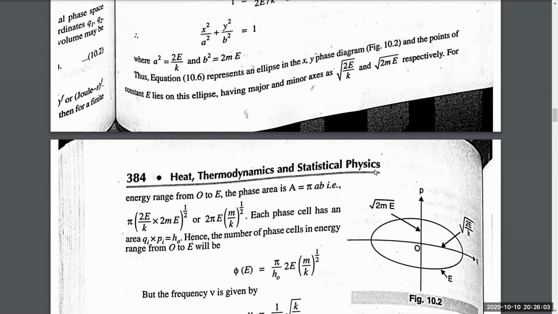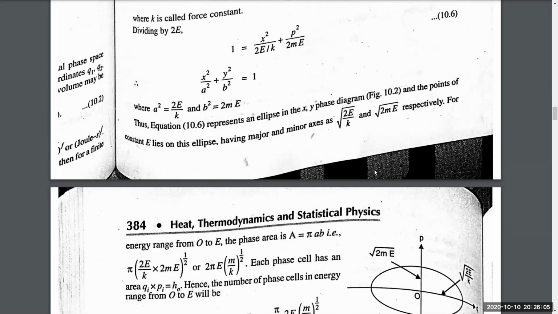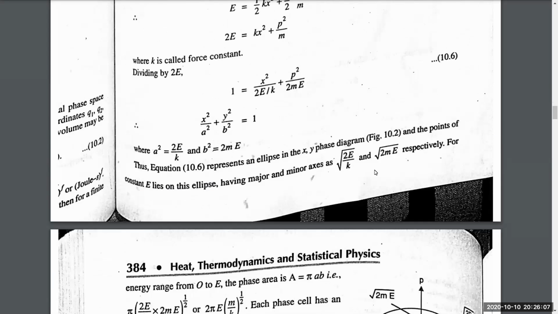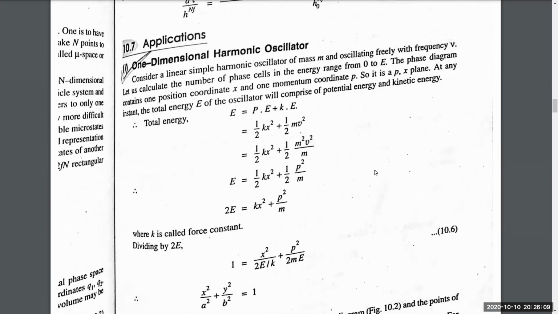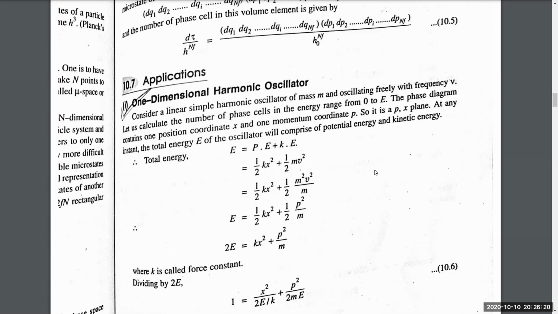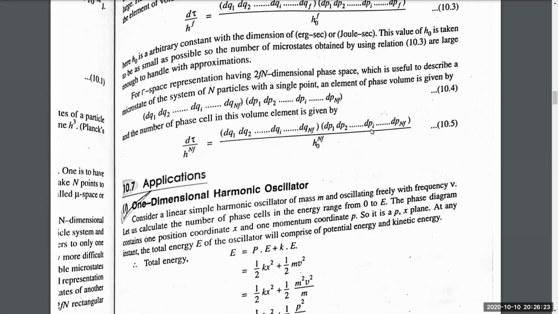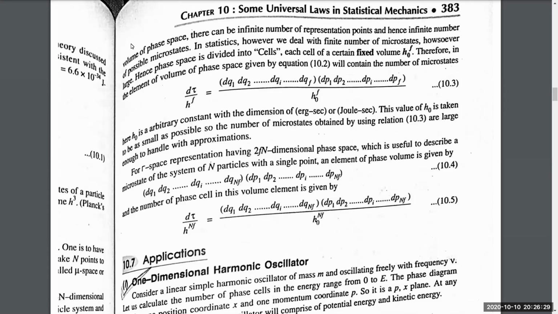I should read this, and you'll get a very good idea. Sure, Shivam. So, one-dimensional harmonic oscillator. Now let's consider a simple harmonic oscillator of mass m and oscillating freely with the frequency nu. We are having this division of phase space into cells. Yeah, this is the application of this whole lot of what you have studied.